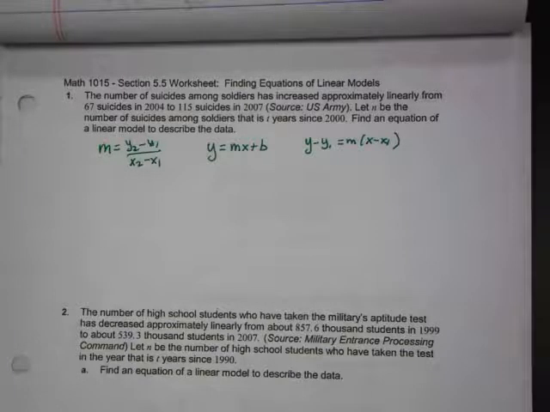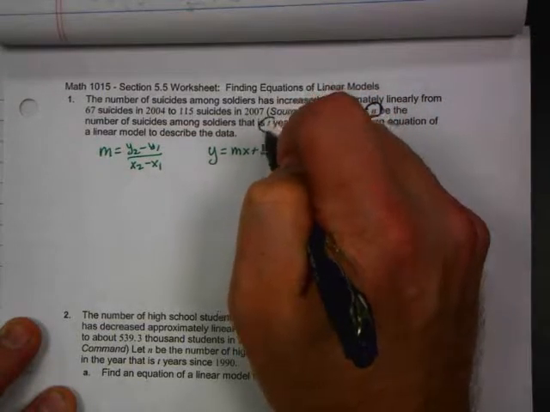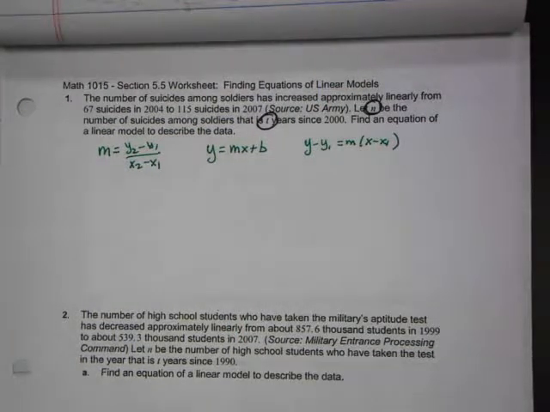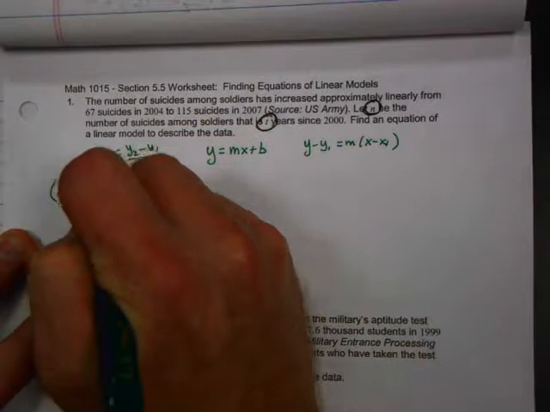All right. Now the hard part of any word problem is reading through all the words and figuring out what they've told us. It looks like we have two variables in this problem. I see n right here, and I see t. Which letter is pretending to be x and which is pretending to be y? T is x, because it's time, and time is always x. So we're going to have t comma n.